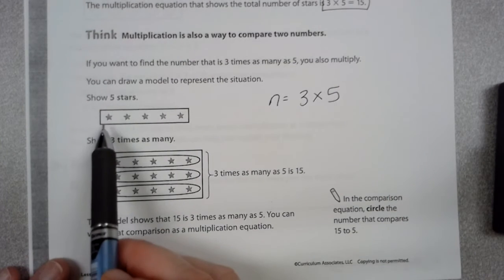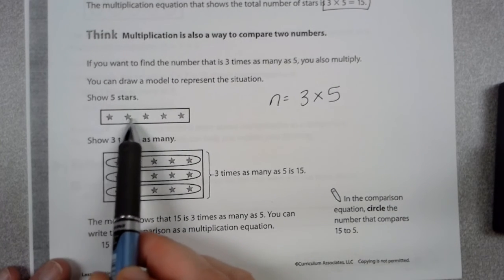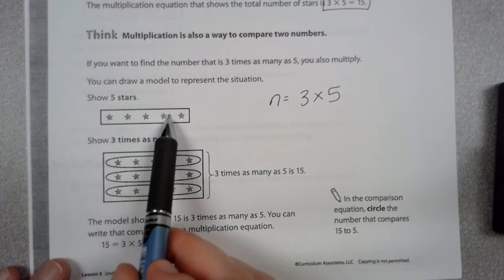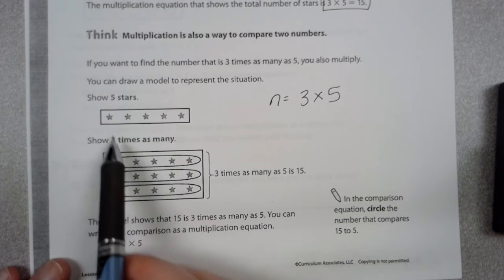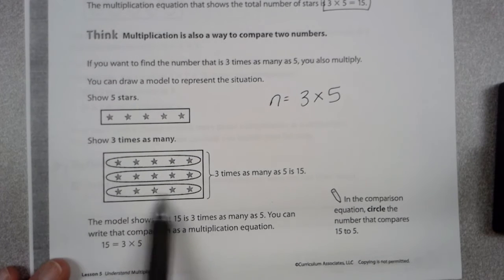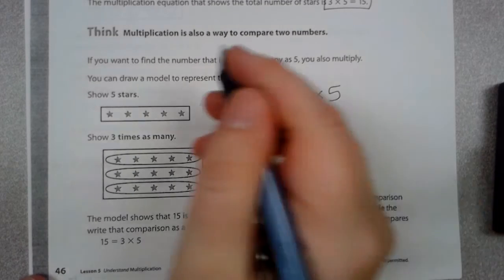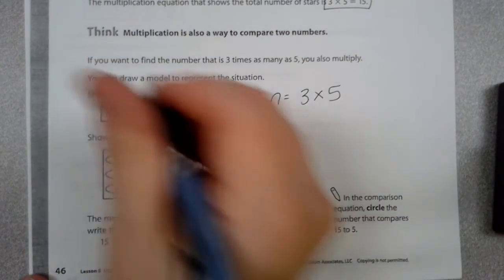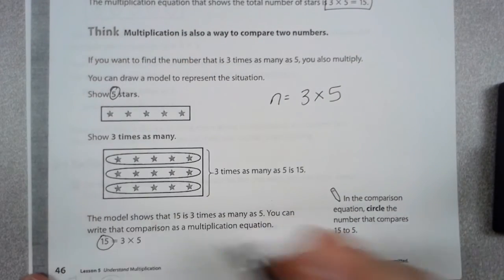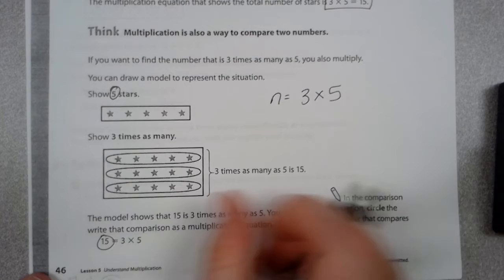What I would do is first, I would do an array of 5, just like this. And then I would do it 3 times. So this is 1, 2, 3. So I know 3 times the number 5 is 15. So I'm going to compare the number 5 to 15, and that's 3 times.